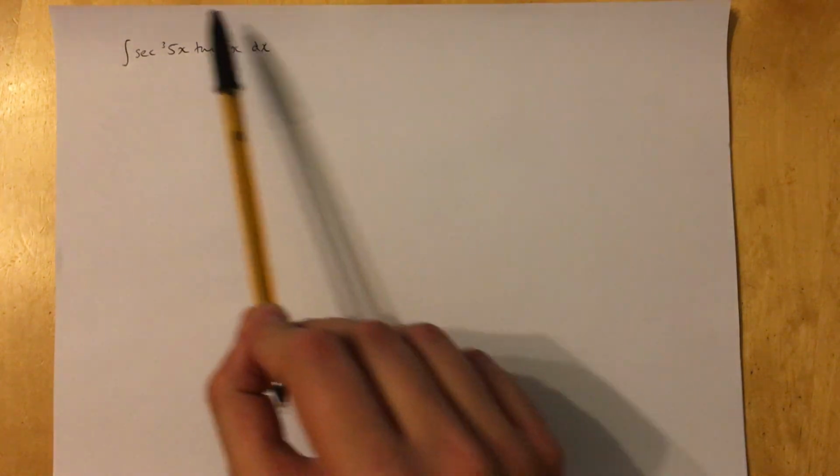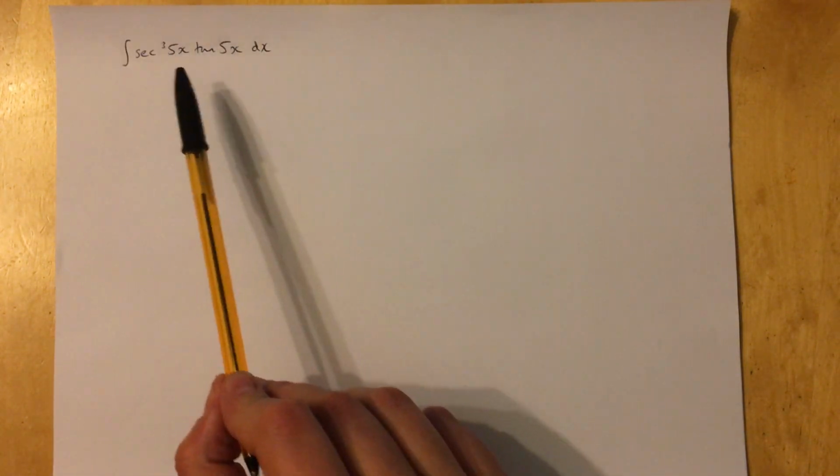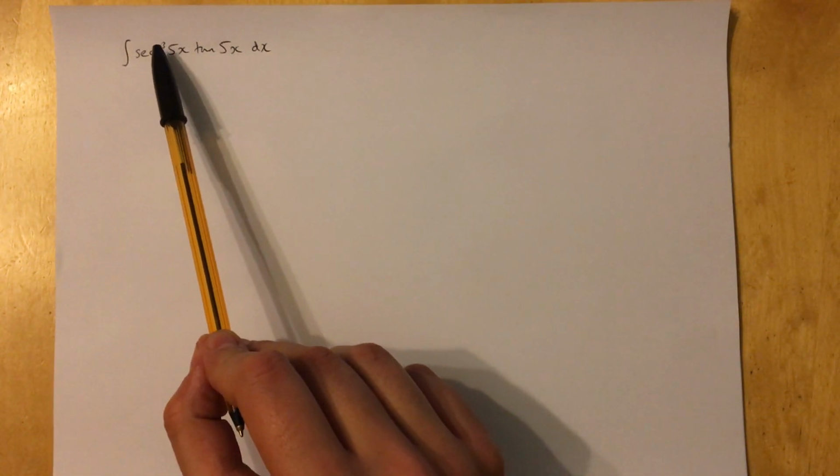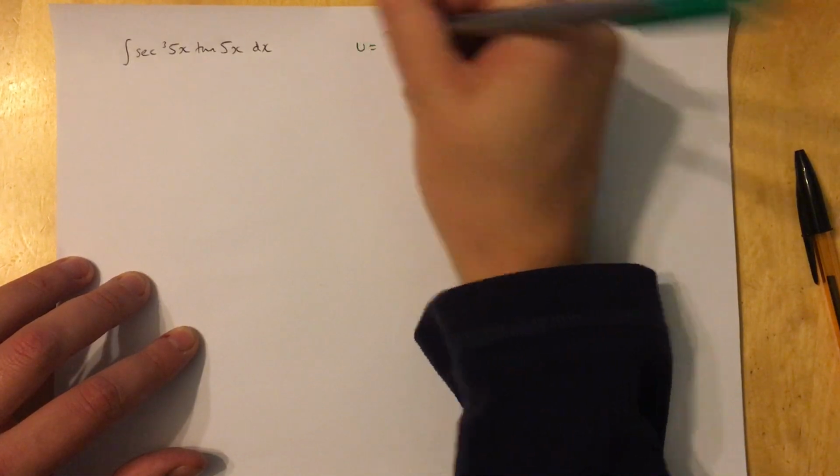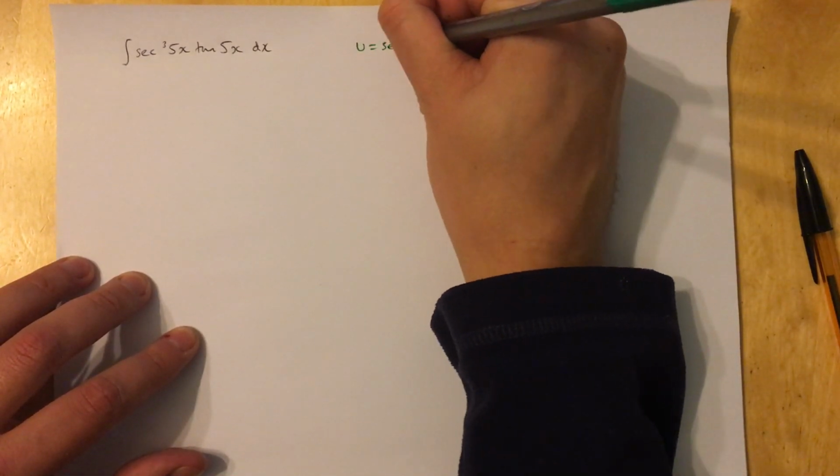Now the thing to look out for in integration by substitution is we look for an inner function, if you like. So because sec of 5x is being cubed here, I'm going to choose sec of 5x to use as my substitution. Okay, so I'm going to say that u is sec of 5x.